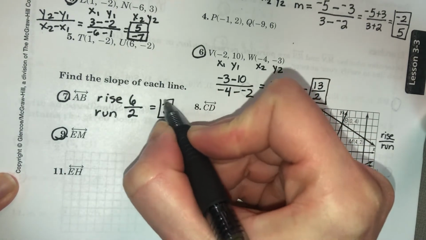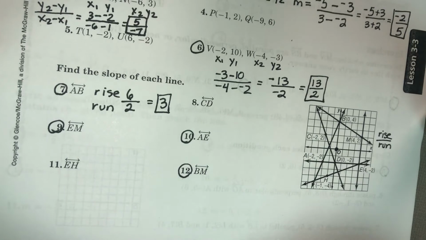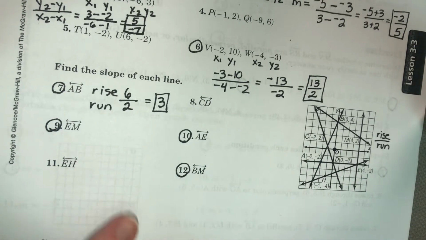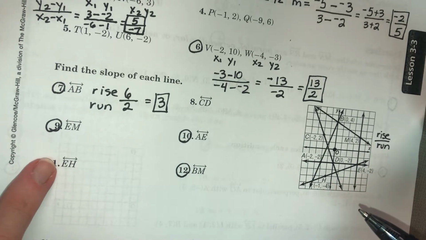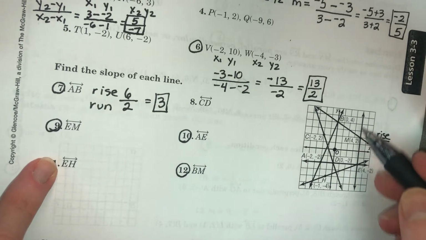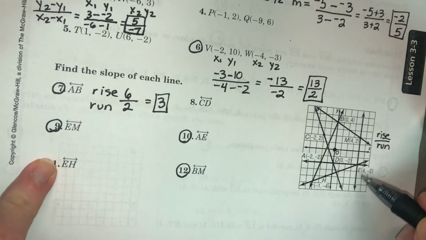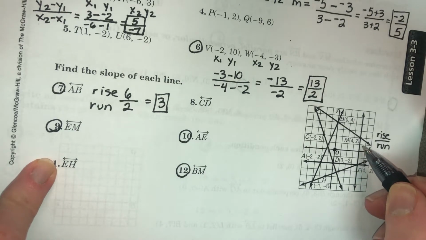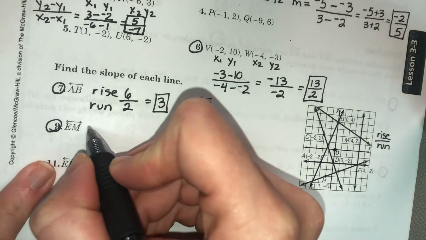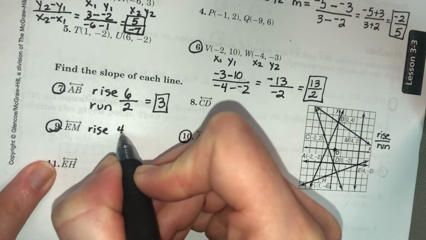So that has a slope of 3, which means rise 3, run 1, because 3 over 1 is what we're looking at here. Okay, number 9. From E to M. So E and M are on a vertical line. So from point E, I go up 1, 2, 3, 4. So the rise is 4.